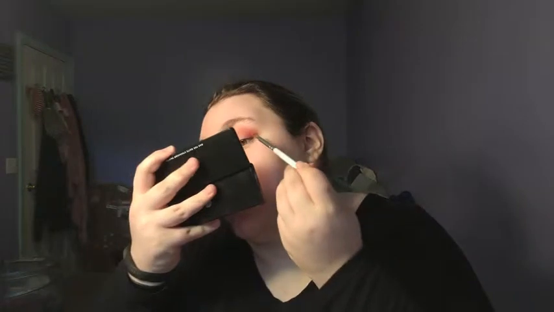So we're gonna go into Fantasy. We're gonna put it really just on the outer corner. And I'm just sort of dotting it on the outer corner. I'm not blending it in with this brush at all. And then I'm going to go back into the blending eye brush and just sort of blend that into the very outer corner. That didn't do very much, I don't think. Made the outer corner a little more purple, but not by much.